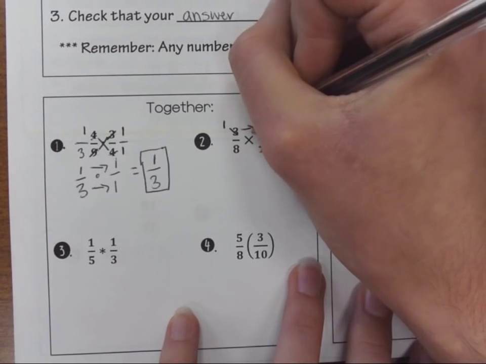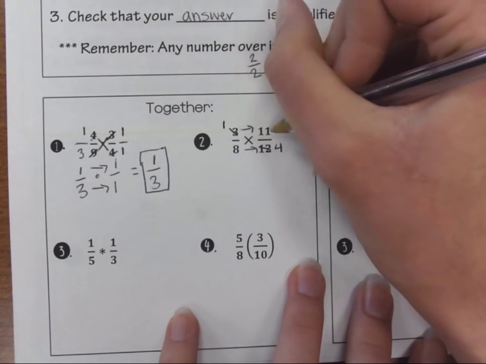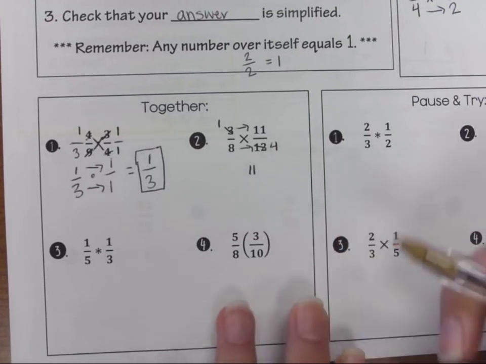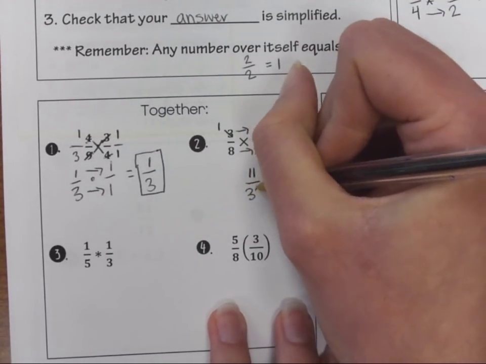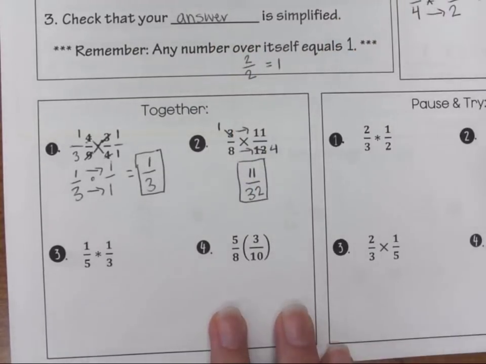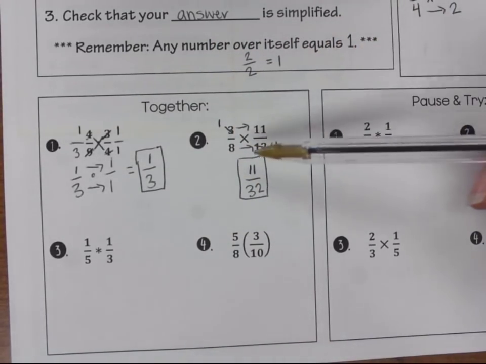When I multiply across, I get 1 times 11, which is 11 on top. I get 8 times my 4, which gives me 32. If you're not sure, look at your multiplication table. And I get this. Okay, I went ahead and put my box around this.